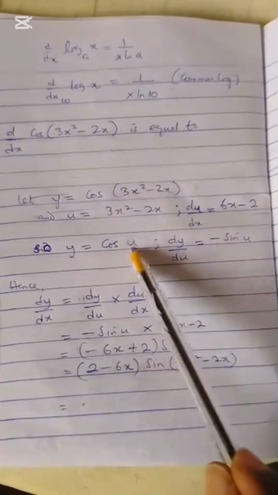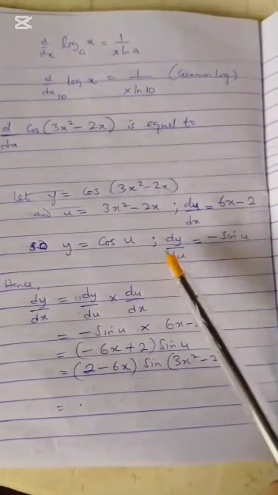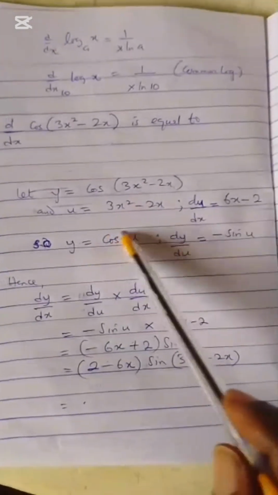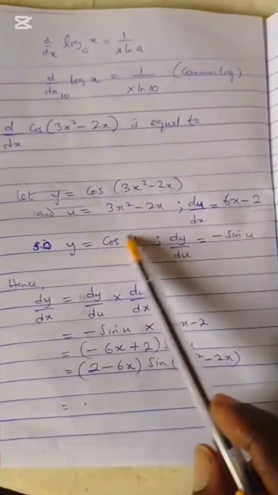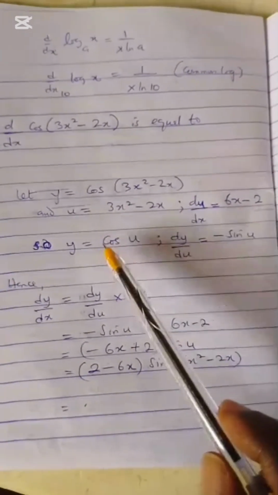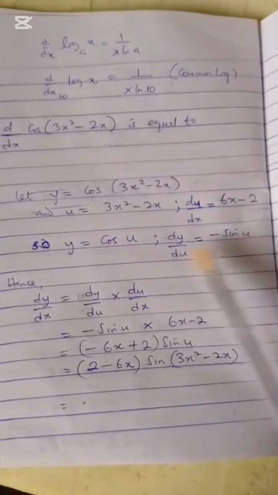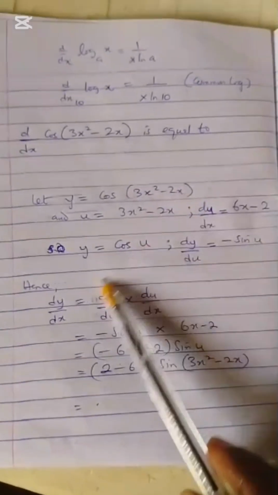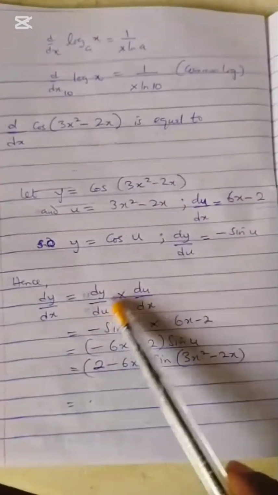So if y equals cos u, then you have to agree that dy du is equal to minus sine u. The differentiation of a trig function like cos, tan, sine is already given in the formula. I will send it, you must have seen it. It's something you have to memorize. The differentiation of cos of anything is minus sine of that thing. So differentiation of cos u is minus sine u. What's the next step? You apply your chain rule. This is the formula for the chain rule.